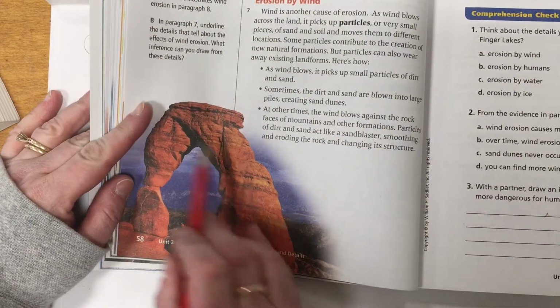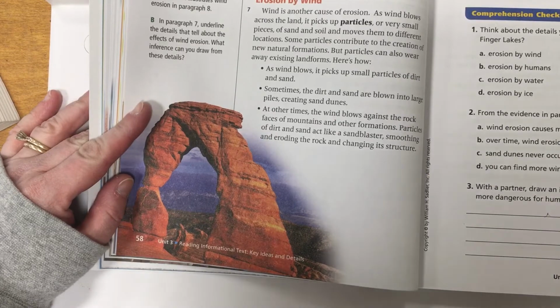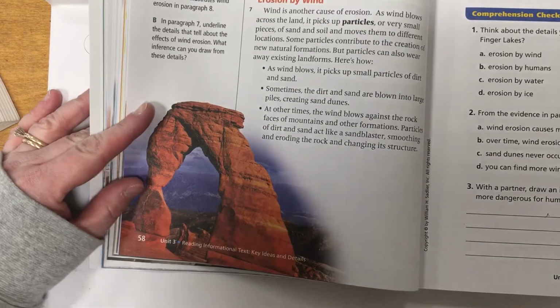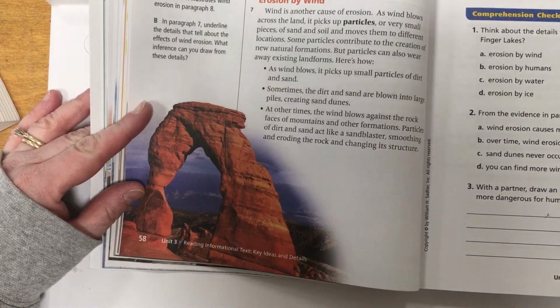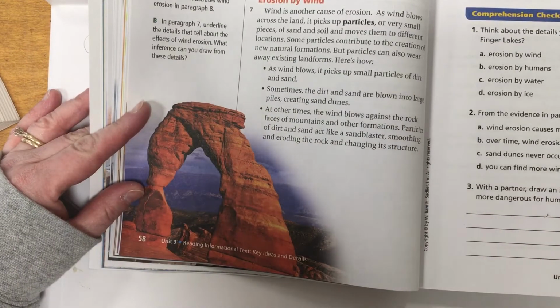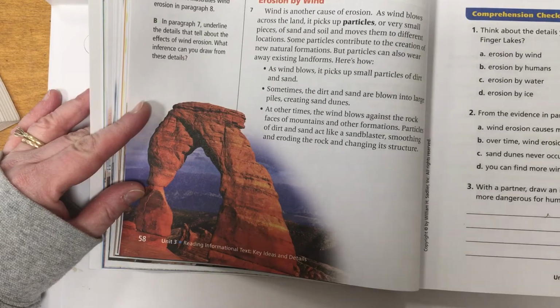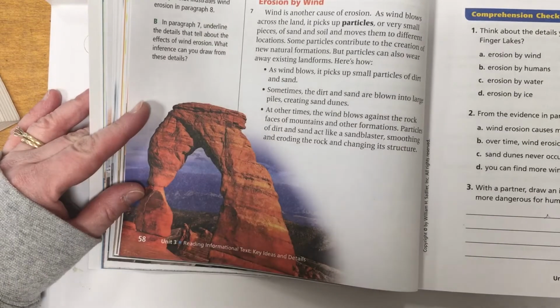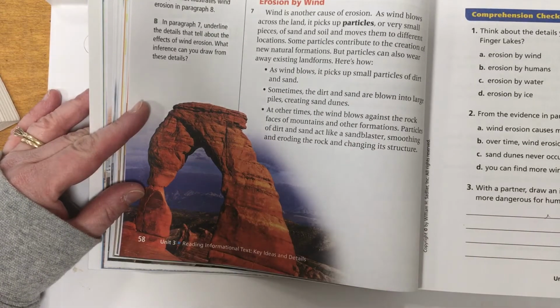And here you can see an example of an arch from the text. I'm definitely adding Arches National Park to my bucket list. So when I'm heading out in my RV that I'm going to rent, I'm going to stop here.